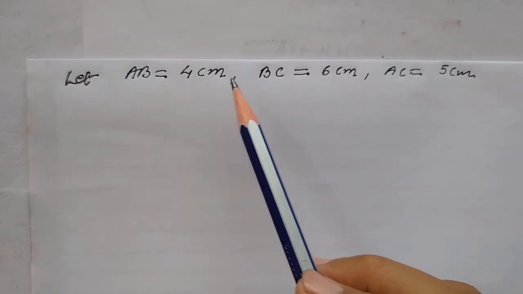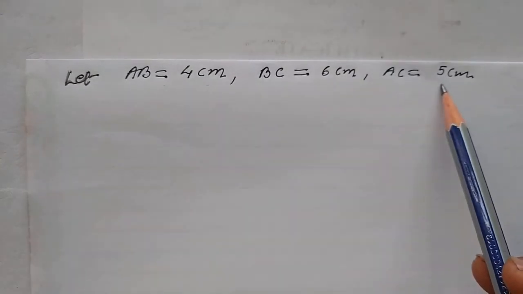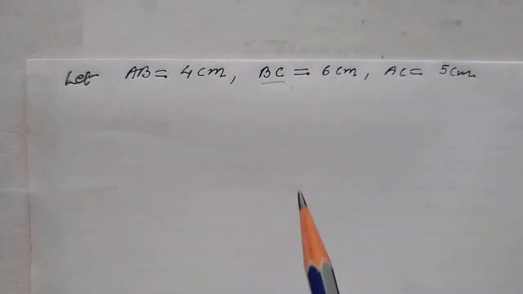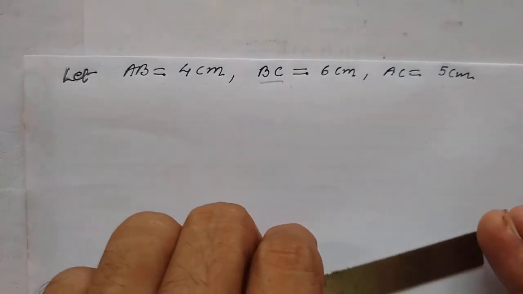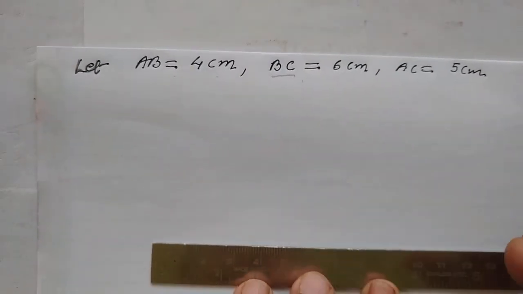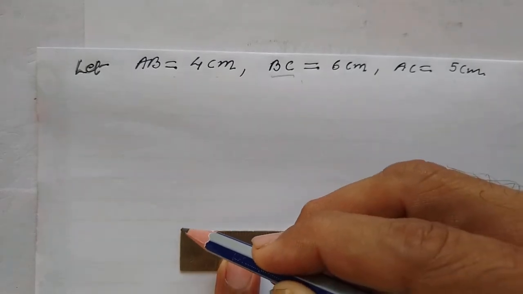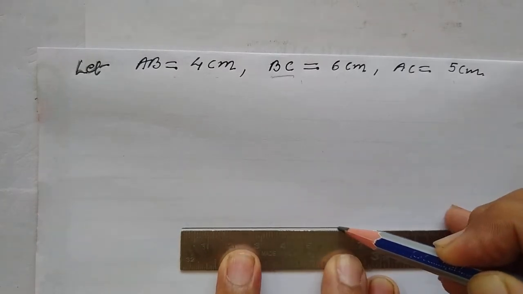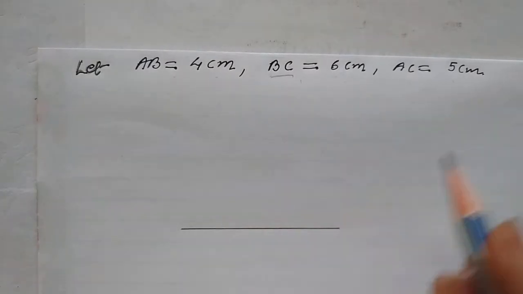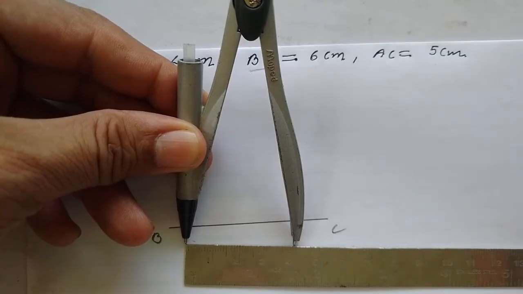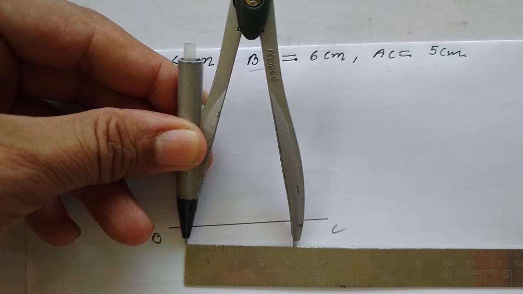Let AB be 4 centimeter, BC 6 centimeter, AC 5 centimeter. Children, generally the biggest number we consider for BC. So here we draw BC 6 centimeter. That you can do yourself, that is easy to understand. BC is 6 centimeter. Now children, AB is 4 centimeter and AC is 5 centimeter.